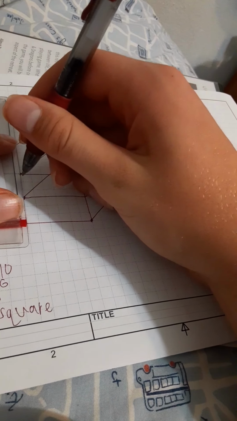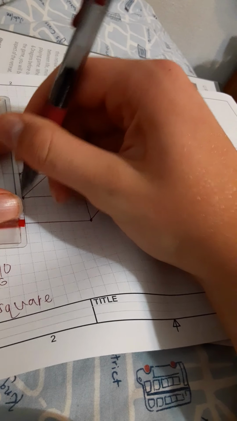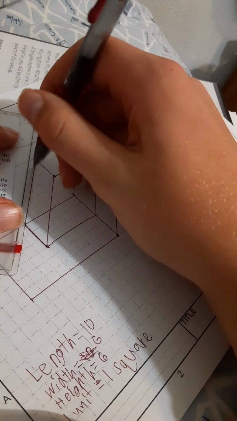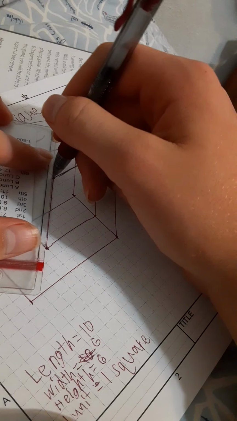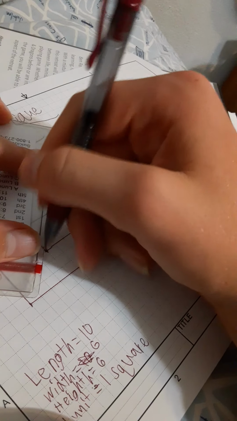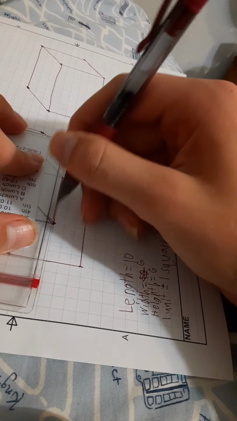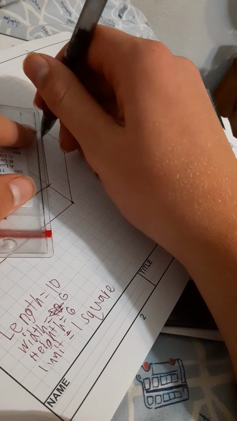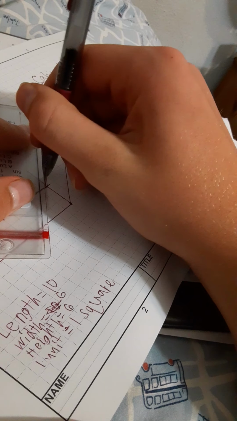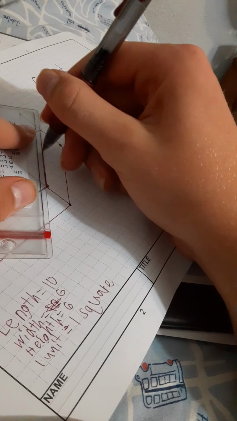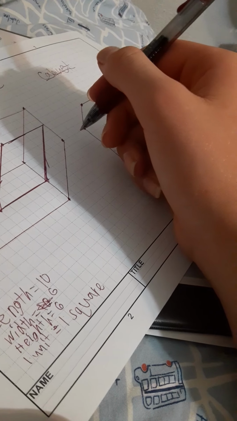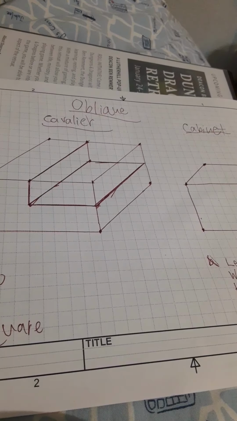Now, you got to make sure that these lines are substantially darker than the other ones so you can tell the difference. It'd probably be better if you did this while you're drawing them. This is me just giving you an idea of what to do. Alright, voila.